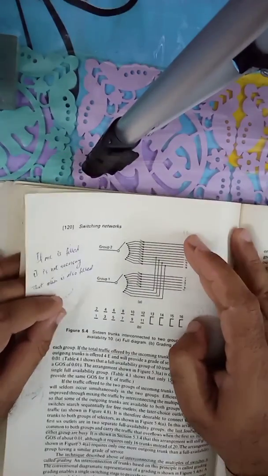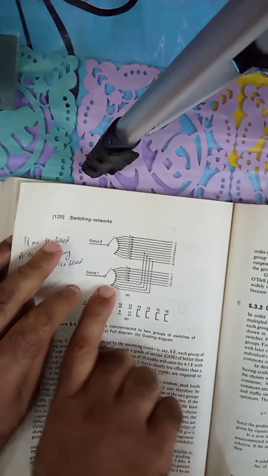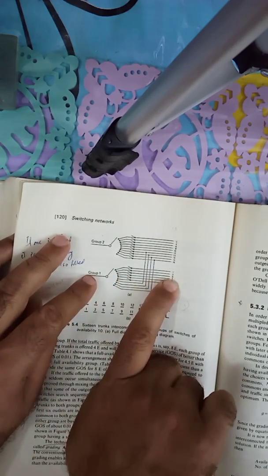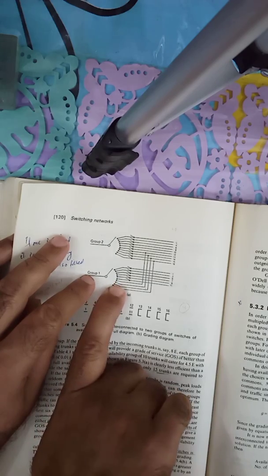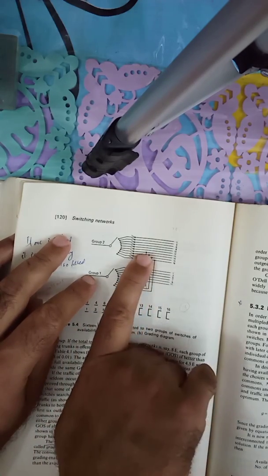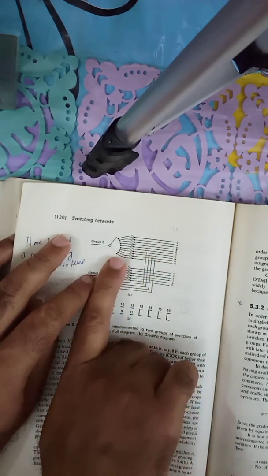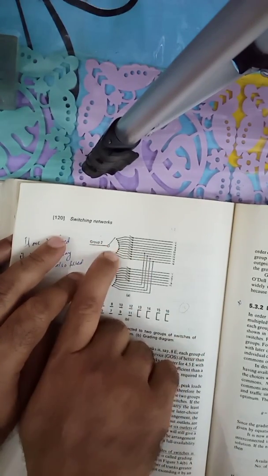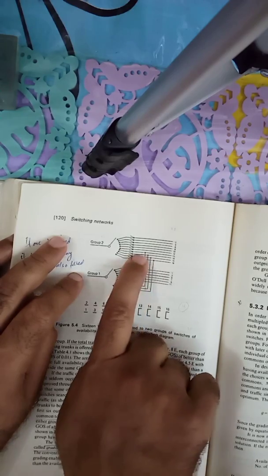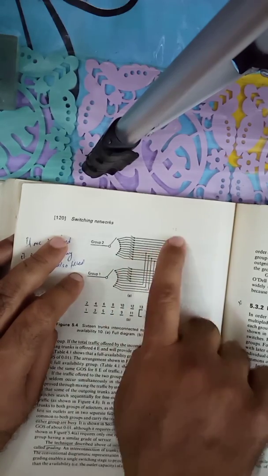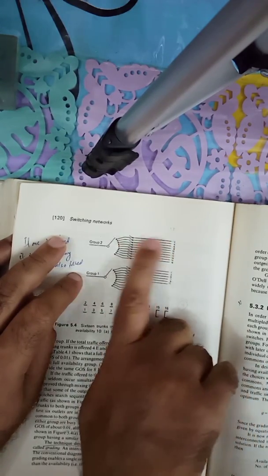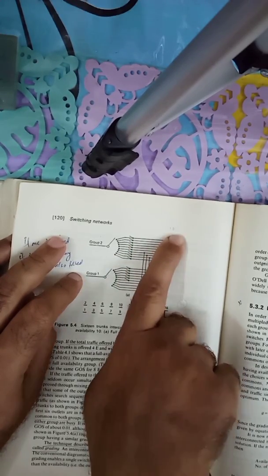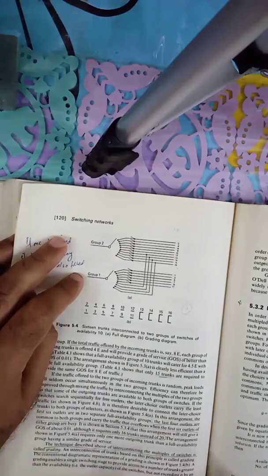While in this case, the subscribers of these 6 have only access to these trunks, but these have access to these common trunks. Similarly, the customers which come over here would have access to these common trunks, while the earlier 6 would have their own opportunity among these 6 trunks.